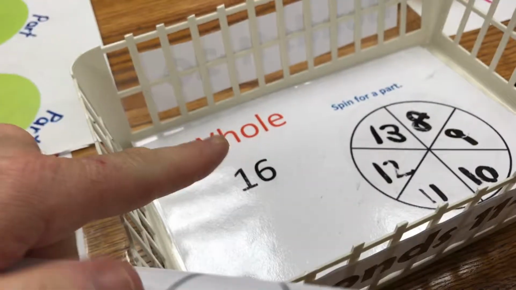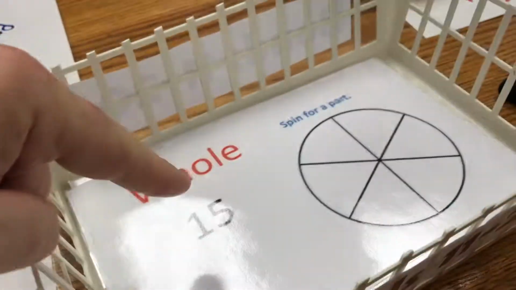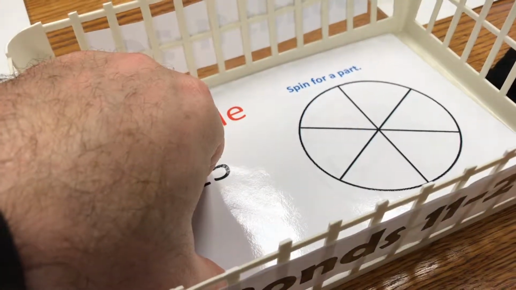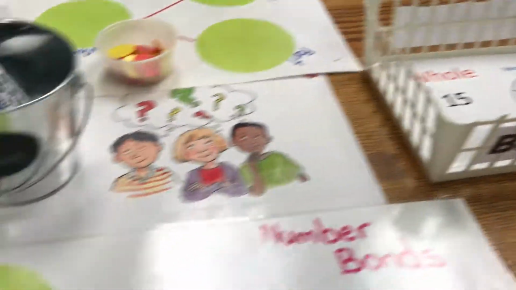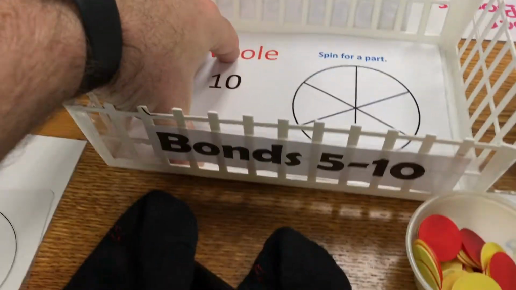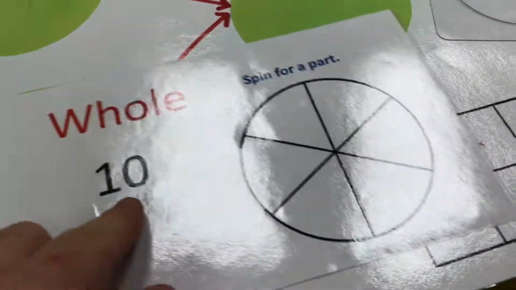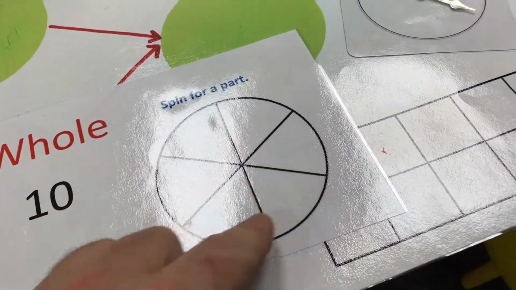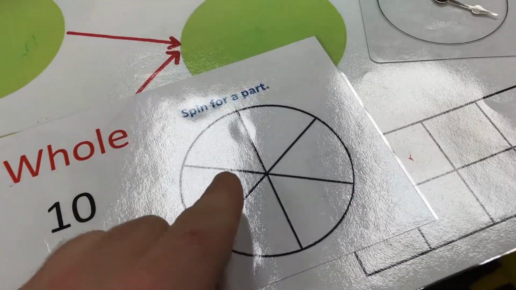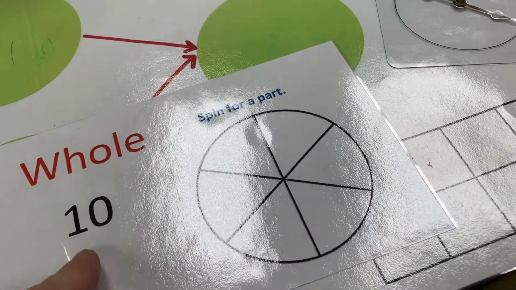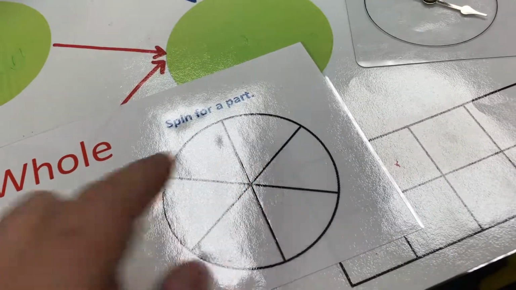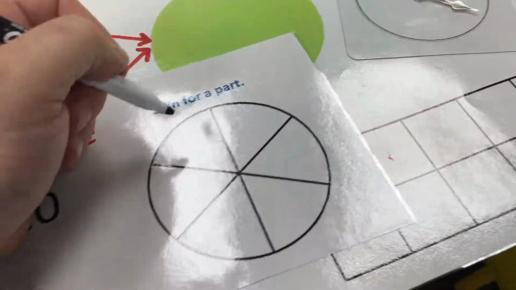So 16, 15, and so on. All right, here's how you play. I'm going to start with a bond of 10. 10 is my whole number. Down here, I'm going to create any number from 0 all the way to 10. And I can choose any number I want.